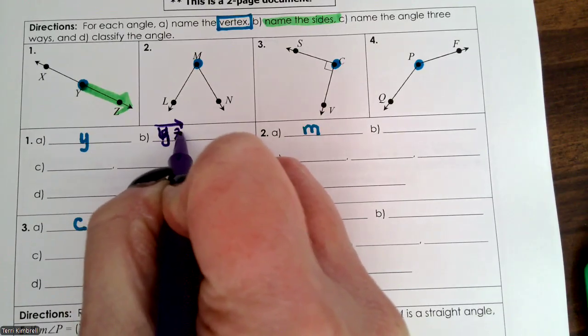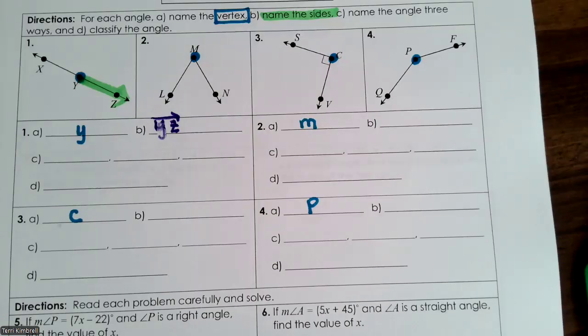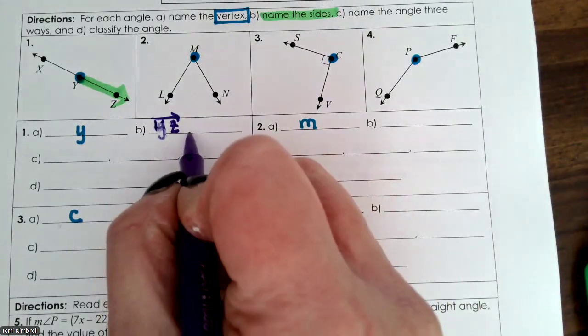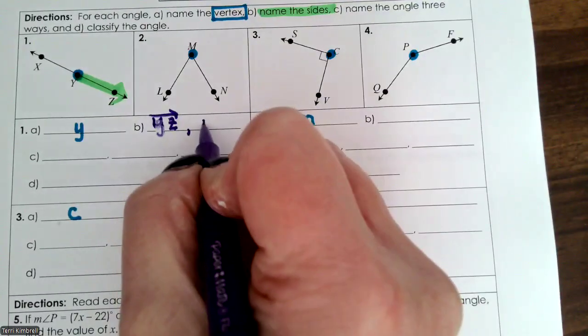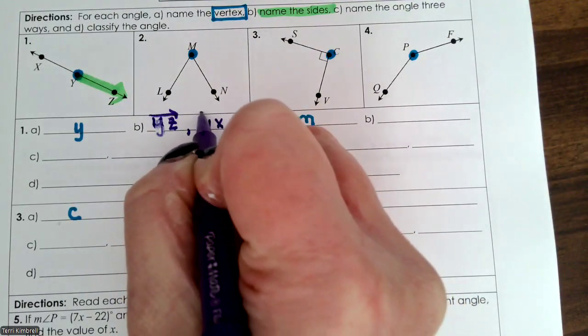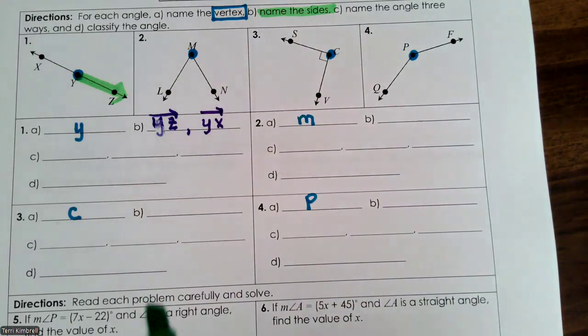So you have Y to Z. The other side would be from Y to X. So always start at the vertex and then list the ray.